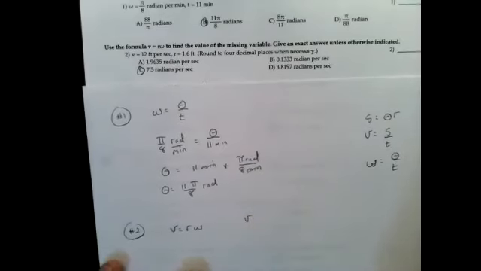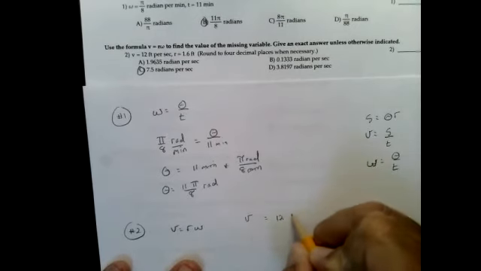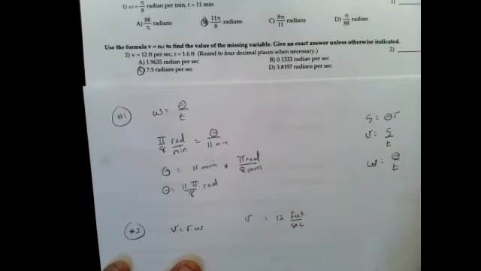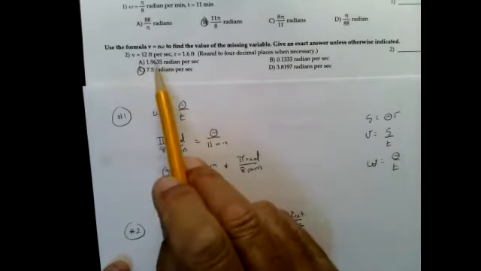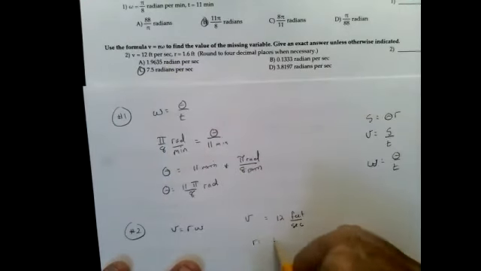Anybody get an answer for number 2? Let's see. Here's how I'm going to do problems later, so I'm going to start doing it now. V equals 12 feet per second. What else do I know from this problem? R equals 1.6 feet.